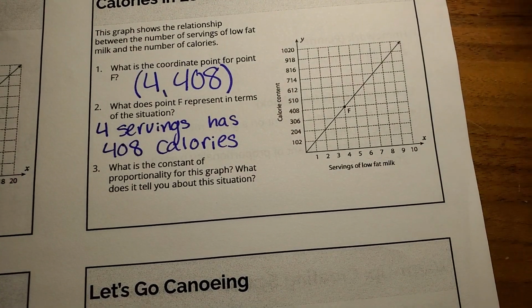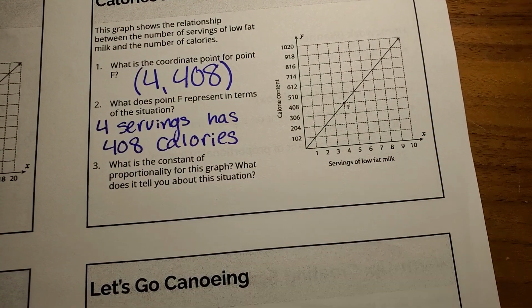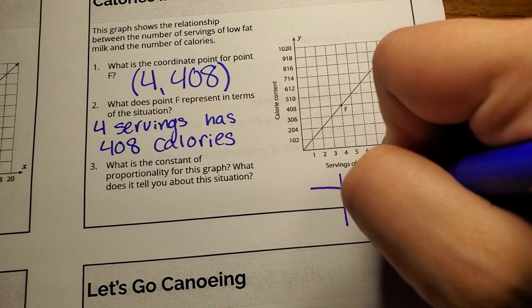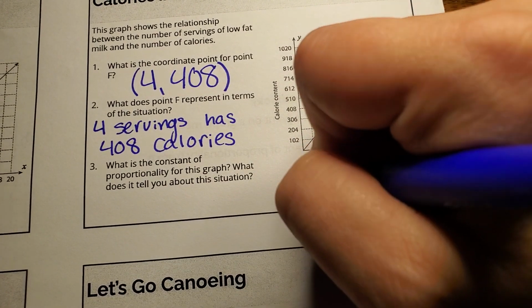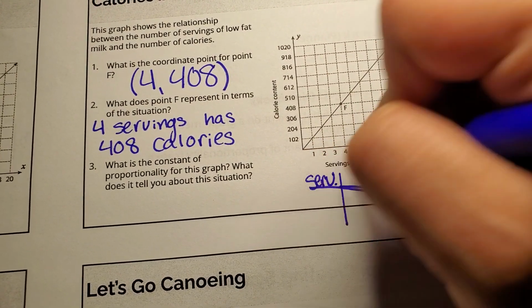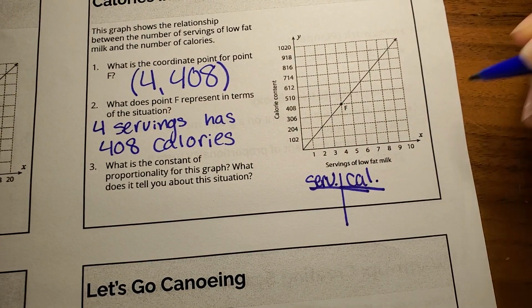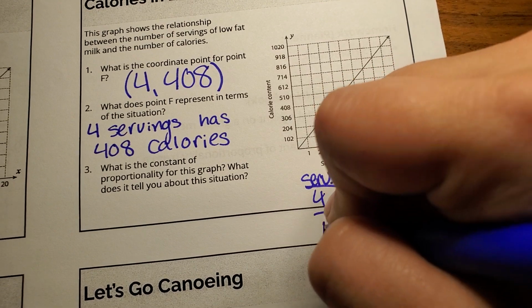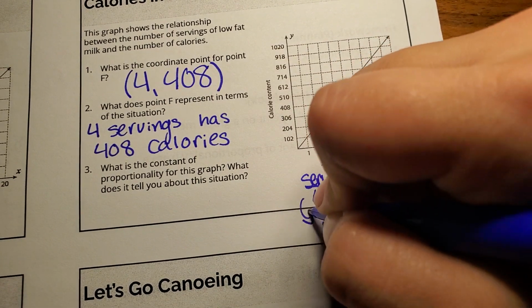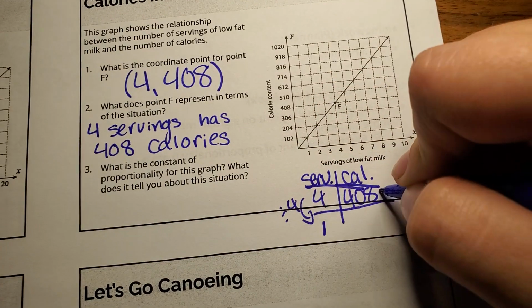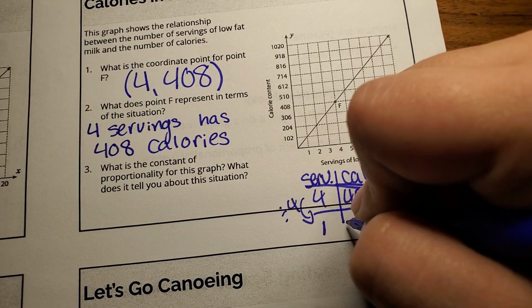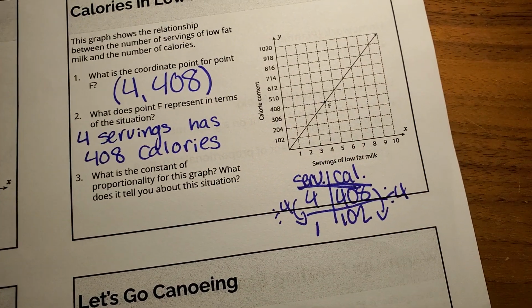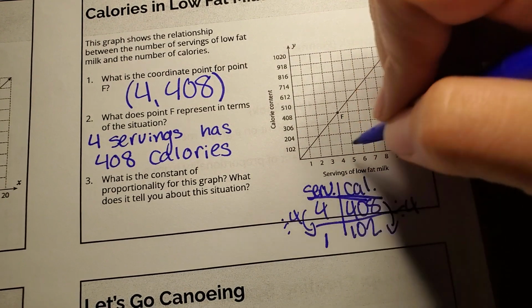For our constant of proportionality, again, we can create a table where we have servings and calories. We know 4 servings is 408 calories. And if we want to go down to 1, we would divide by 4 on both sides and get 102. We can also see that on the graph.